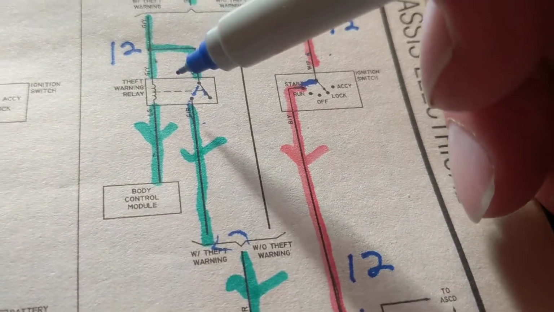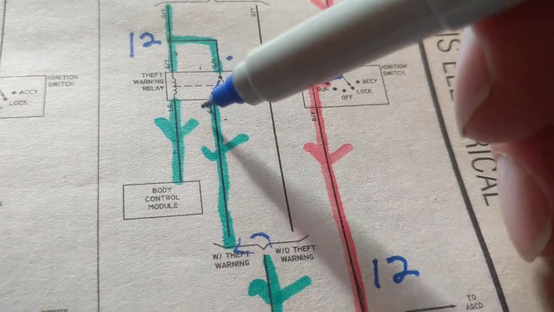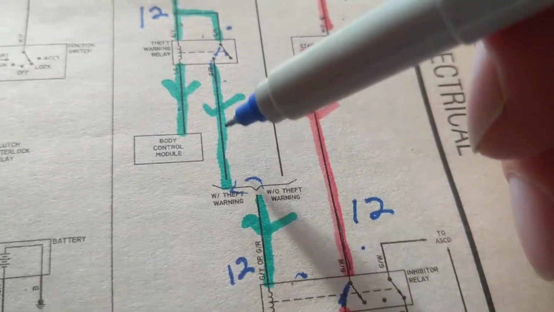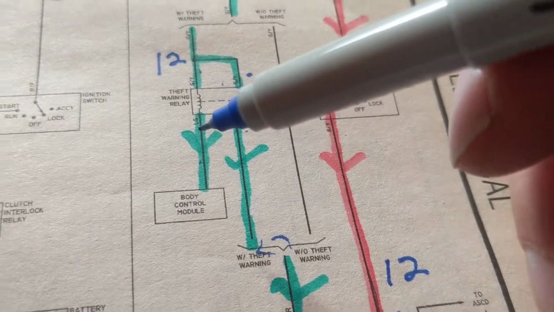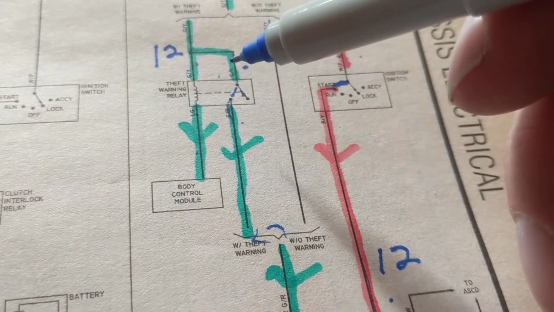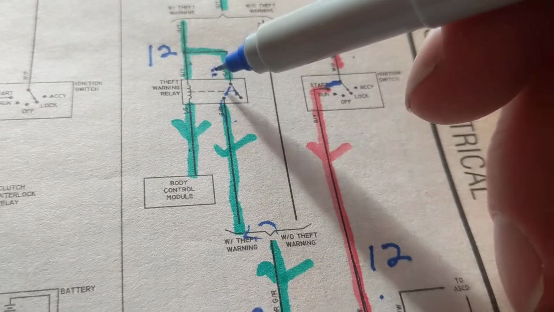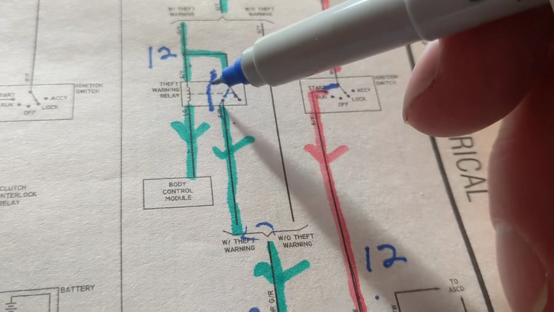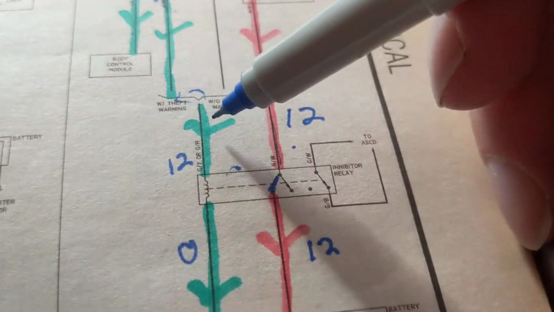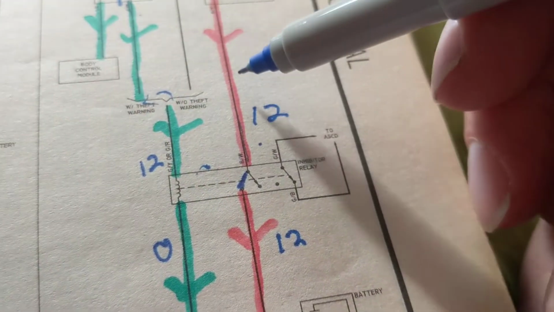What you can do is try to jump the relay, if you know the pins. That will activate 12 volts to this and finally get it started. Or you can ground this part of it. That's what you can do. If you jump from here to here, guess what? Now I have a path for current to flow through here, through here, through here. Activate this. Now current can flow here.